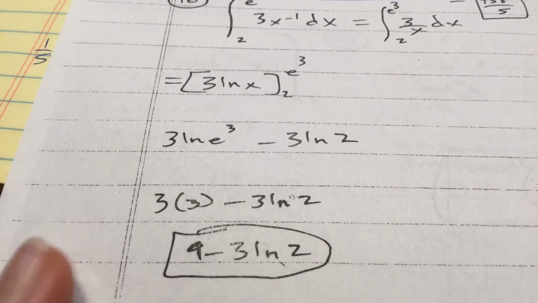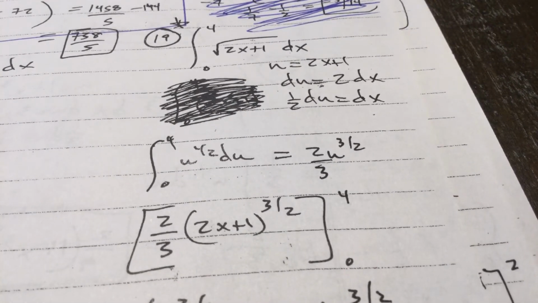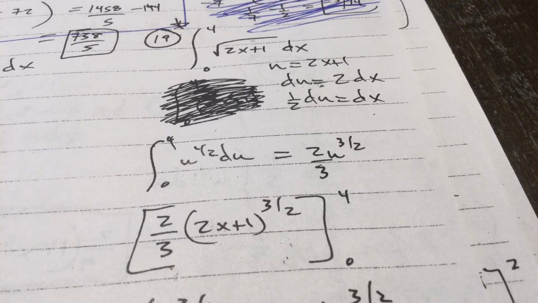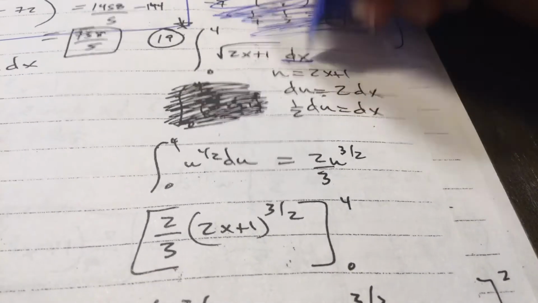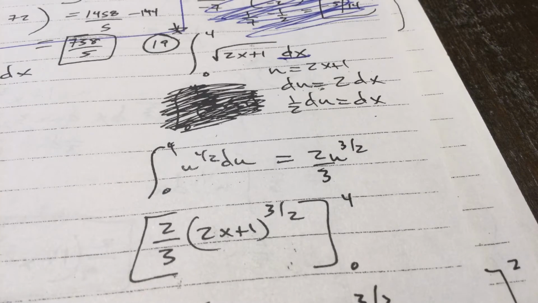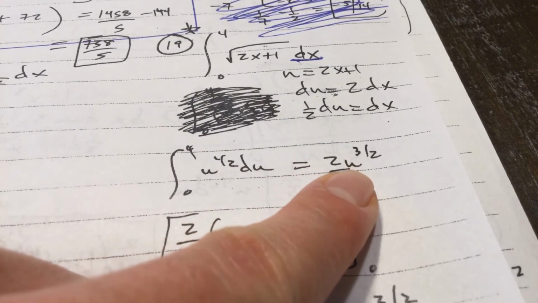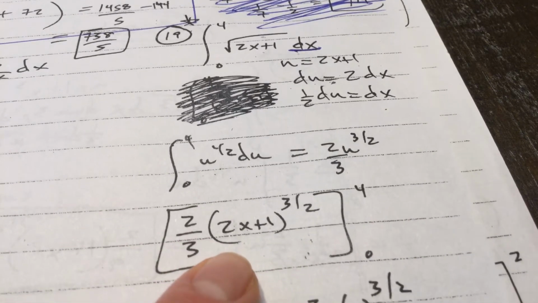On 19, hopefully I didn't make a mistake. You're going to let u be that. That means du is 2 dx. I only need to plug something in for dx. So 1/2 du equals dx. That means I have u to the 1/2. I'm not changing the bounds, so when I take the antiderivative, I have to plug 2x plus 1 back in for u. I did not change the bounds.